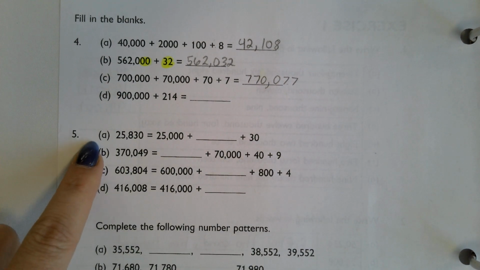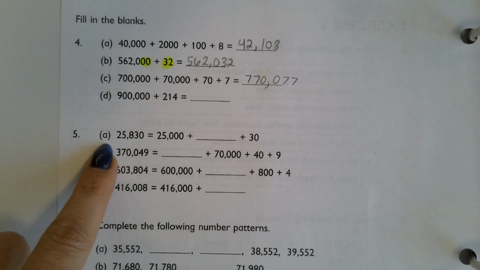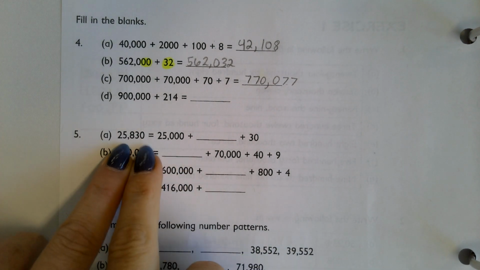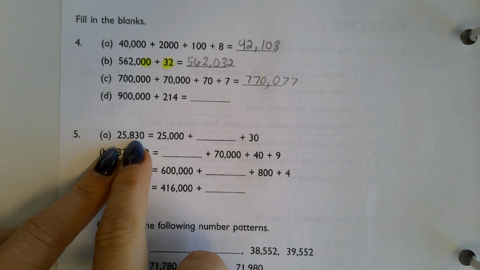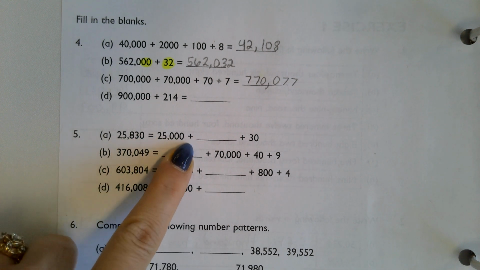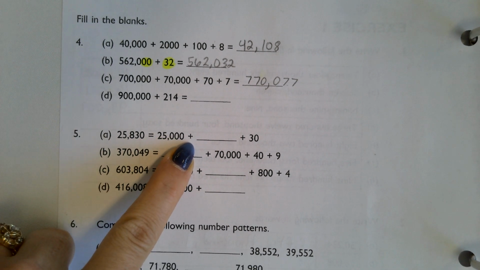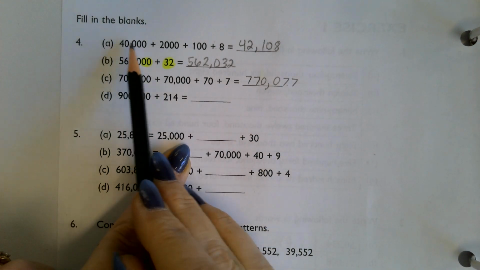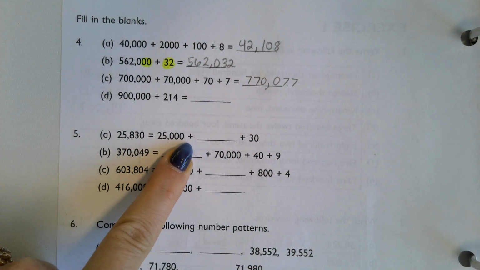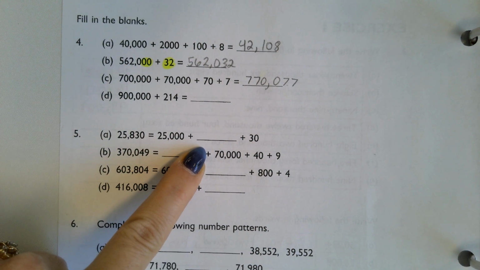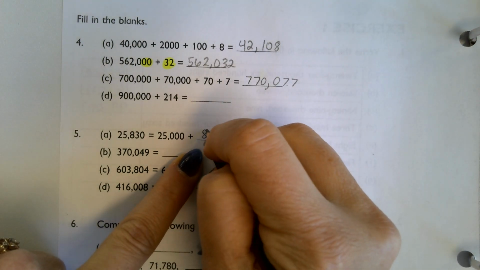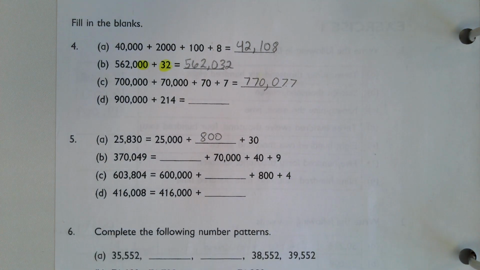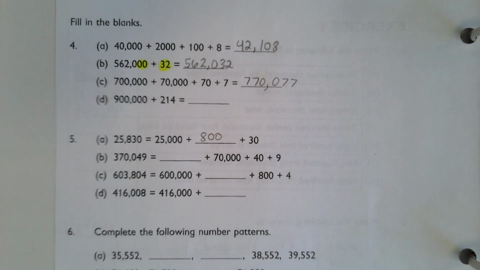We're going to look at number 5, letter A. 25,830 equals 25,000 plus, again, we're looking at expanding this now. Standard form, expanded form, which is the really long version here. What place value are we missing here? 800. Yeah, the hundreds place value, and it's 800. That's all we write in the blank. Easy peasy. Lemon squeezy.